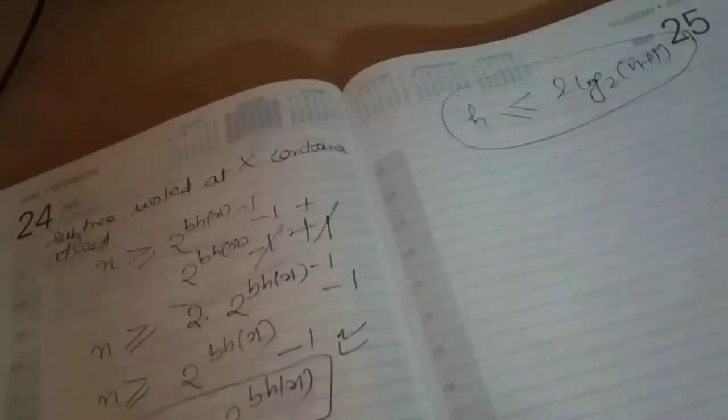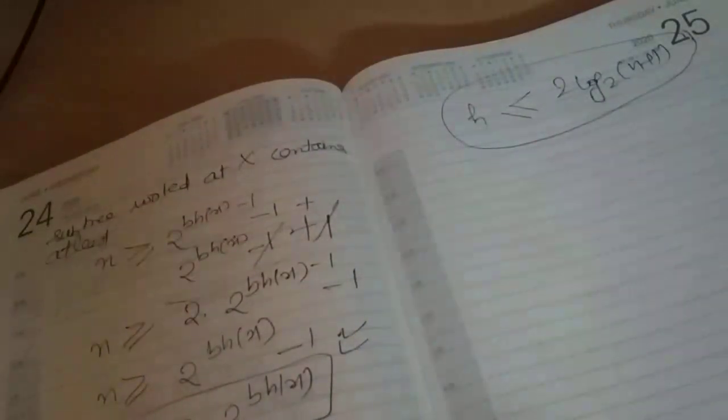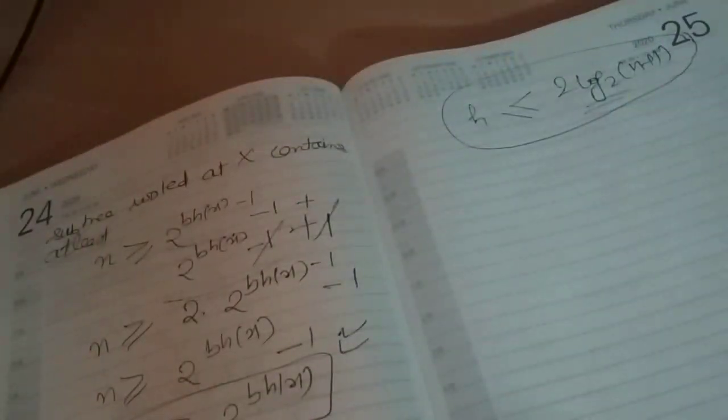So for a red black tree, the height of the red black tree with n internal nodes must be at the most this. So this would be the highest value which a red black tree has, right?